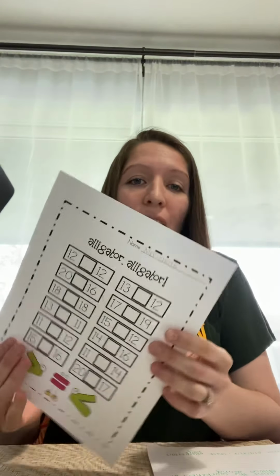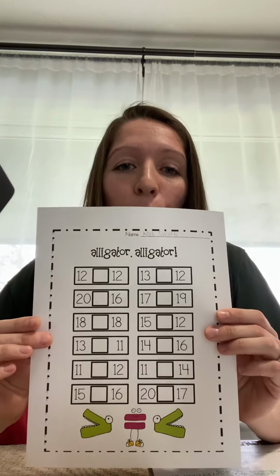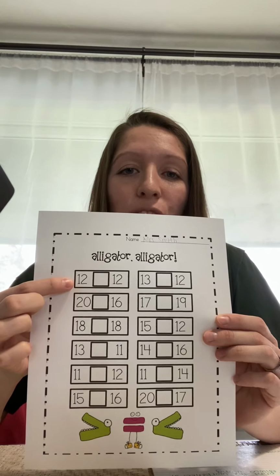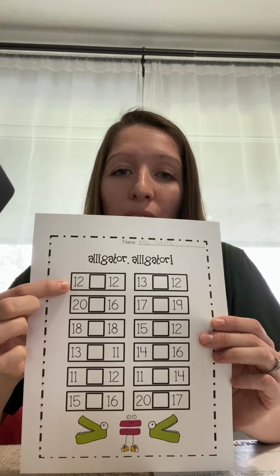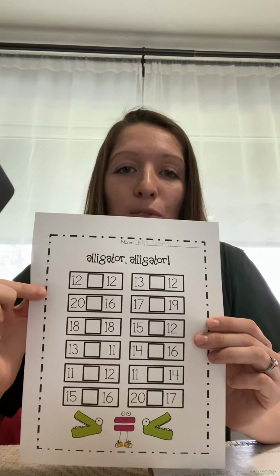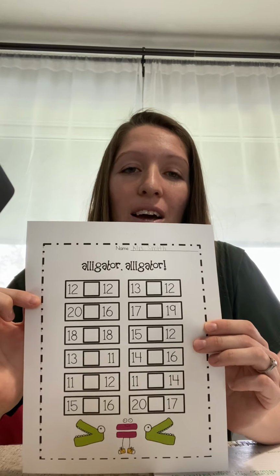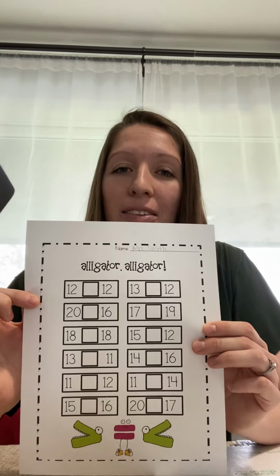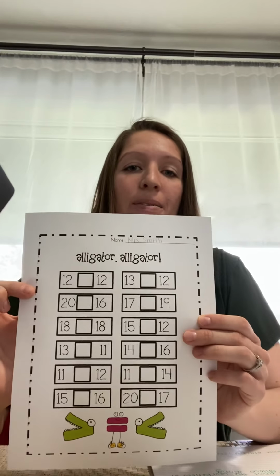You will need a pencil, and if you want to follow along, you can print off this page from Plus Portals. It's the page that has 12, and 12 is the first problem. It's under greater than, less than, most likely. Or you can just follow along with me without the worksheet.